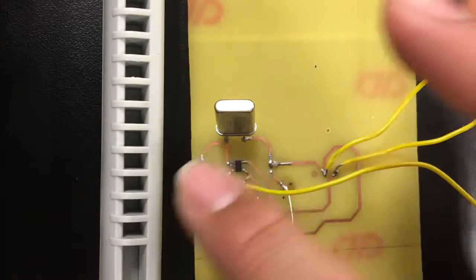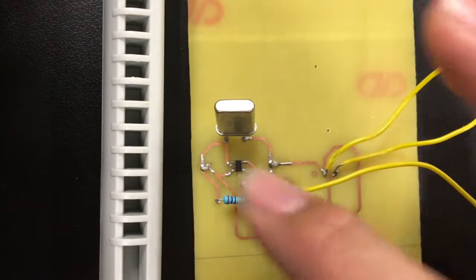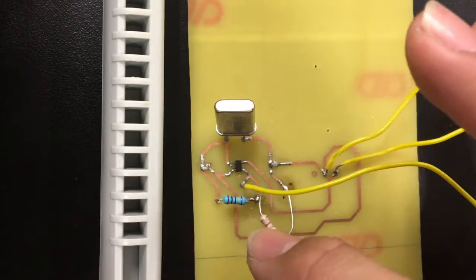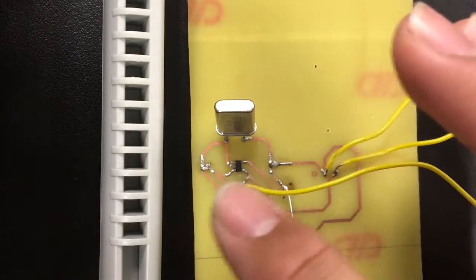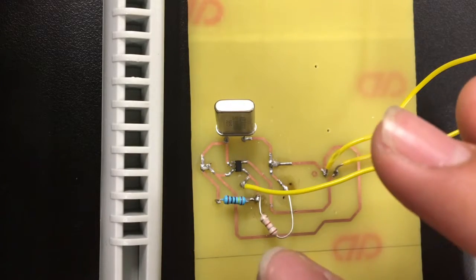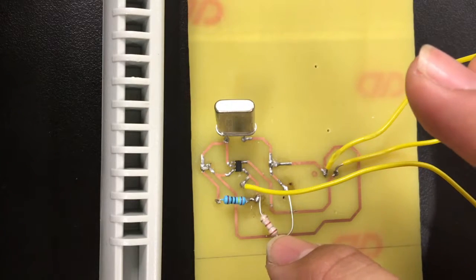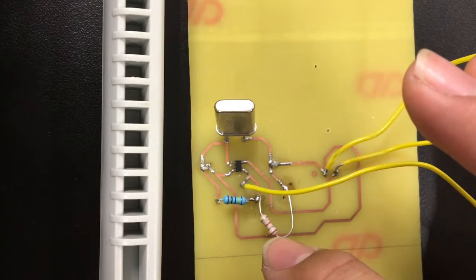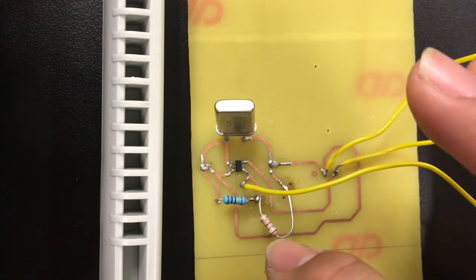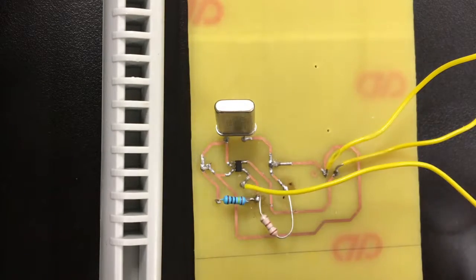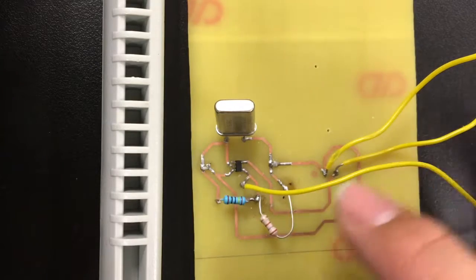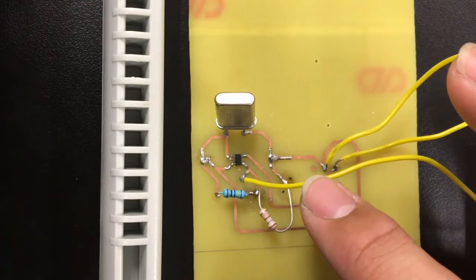Added up, the feedback network provides a 180-degree phase shift to fulfill the Barkhausen criteria for this circuit to oscillate. This resistor not only provides the phase shift that we needed, but also controls the drive level of the crystal.